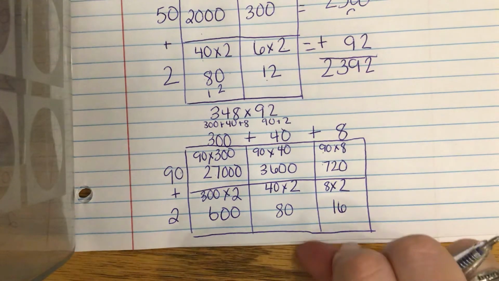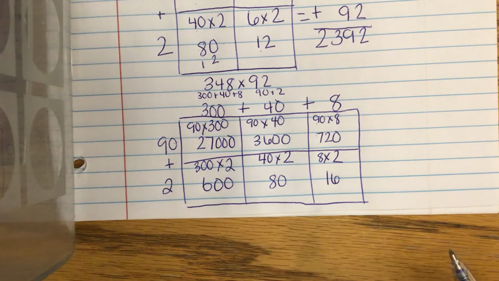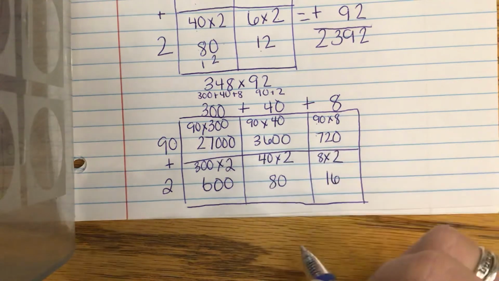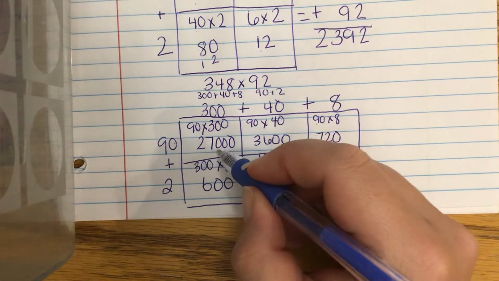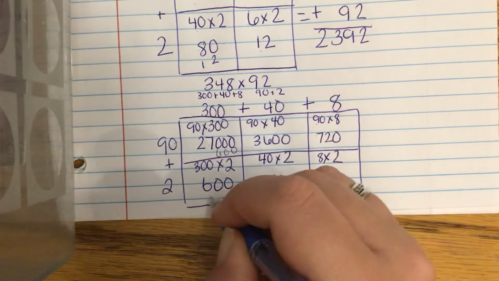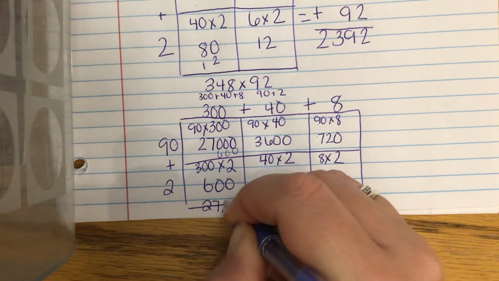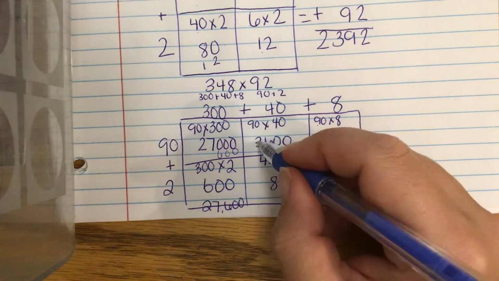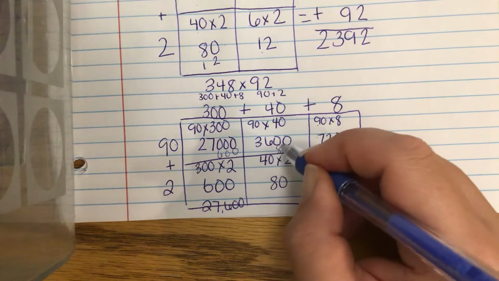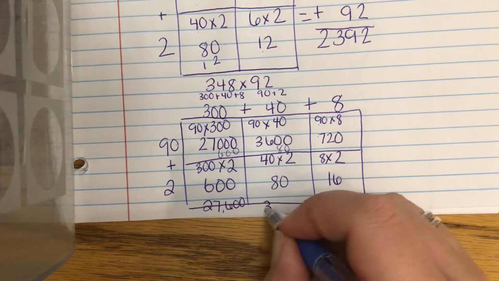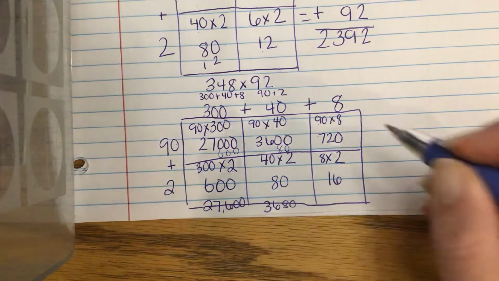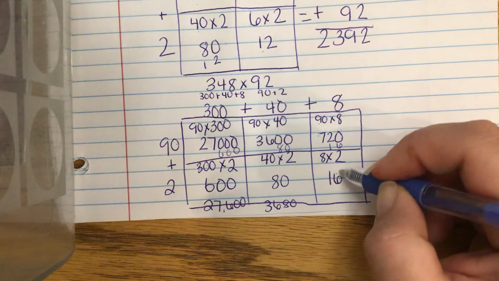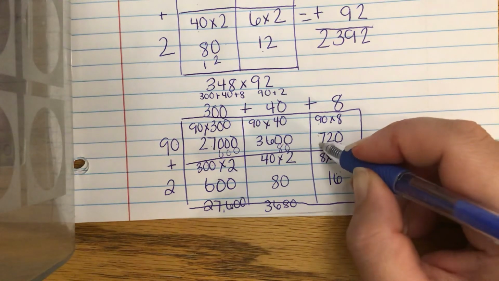All right, so I have to figure out how to add these. I think I'm going to go this direction. I'm going to add going this way because this is a little too much for my brain to do all at one time. So if I added the 600 right here, I would have 27,600, right? Because I added these two parts together. Okay, what if I add 3,600 plus 80, right? That would be 3,680. Over here, what if I added 16, right? I'm going to add these two parts together.